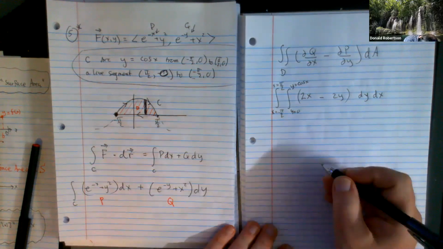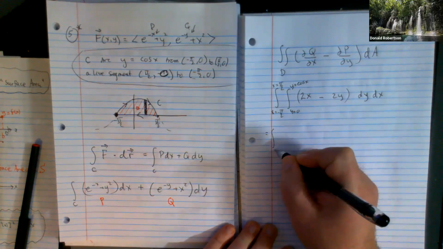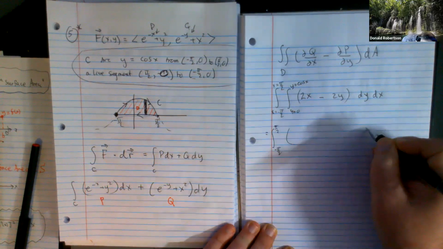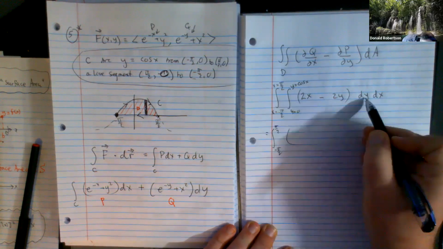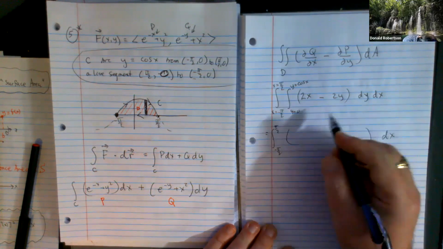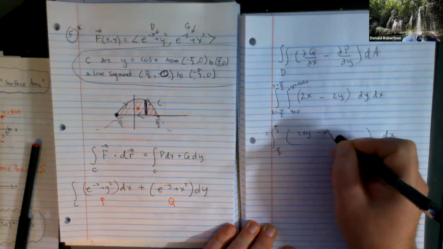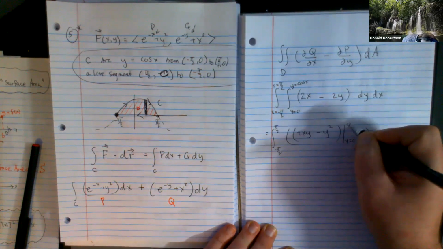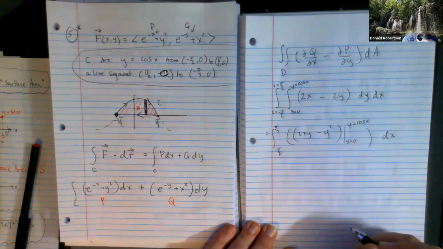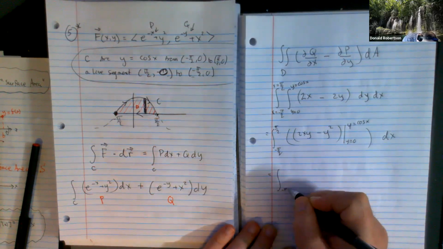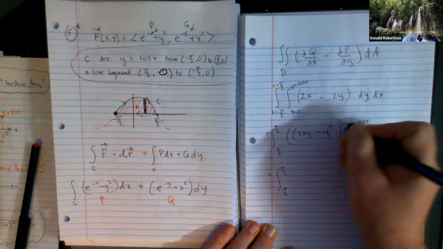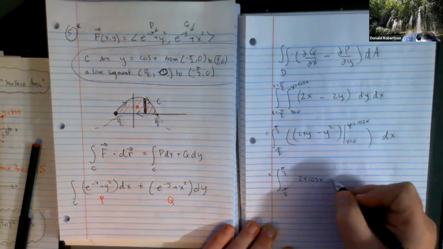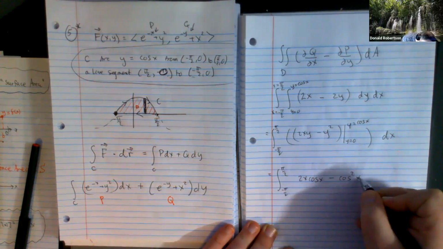At this point, it's going to be the integral from negative pi upon 2 to pi upon 2. If you integrate this with respect to y, you get 2xy, take away y squared, evaluated at y equals 0 and y equals cosine x. So you're going to get, from negative pi upon 2 to pi upon 2, when you plug in cosine x for y, a 2x cosine x, take away a cosine squared x, minus a whole load of zeros.